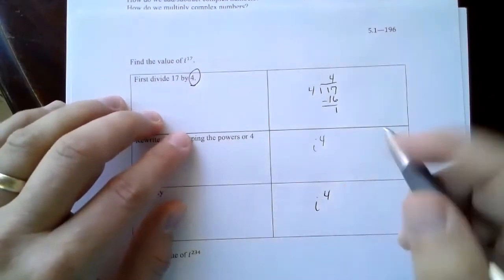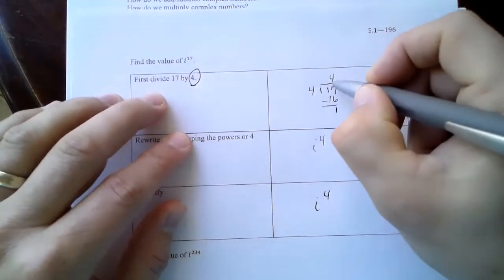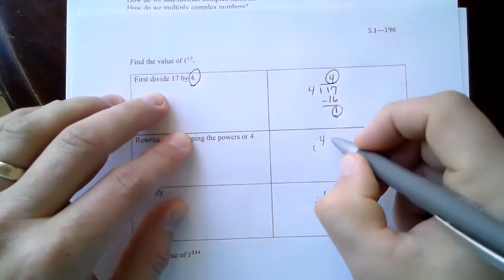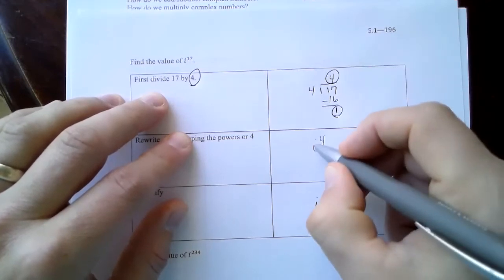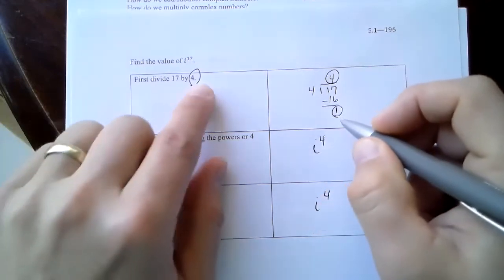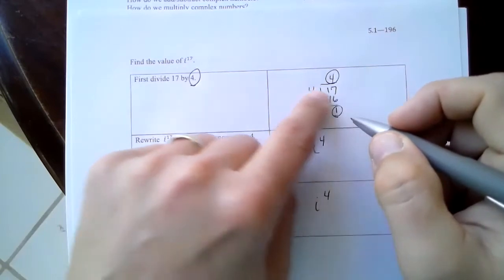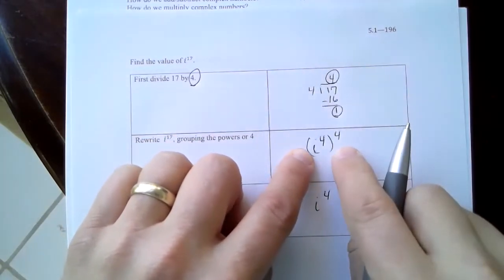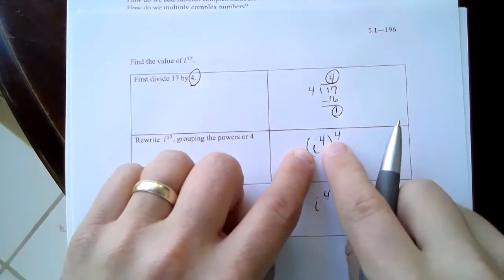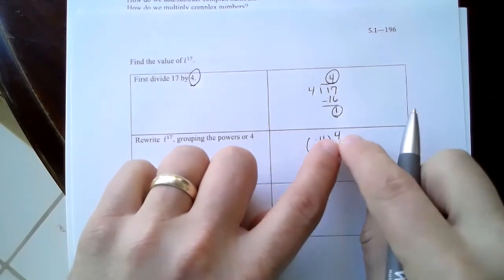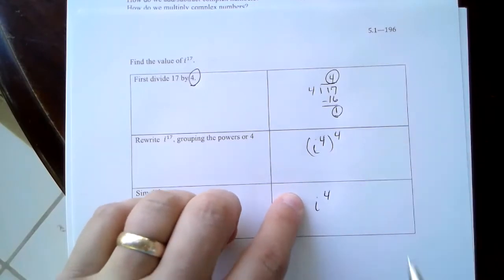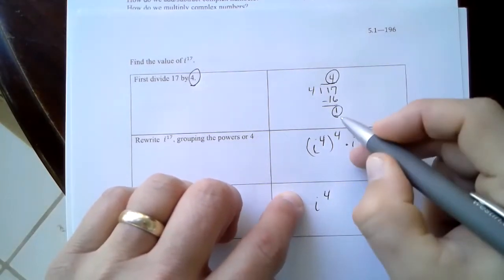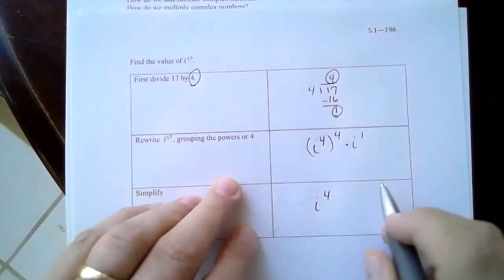All right. So what's basically going to happen is these two things are going to be your powers. You're going to have i to the 4. So in other words, 4 goes into 17 4 times. So you get this exponential multiplication thing going here. So i to the 4th happens 4 times, and then we multiply that by another i to the 1 because there's a 1 remainder there, okay?